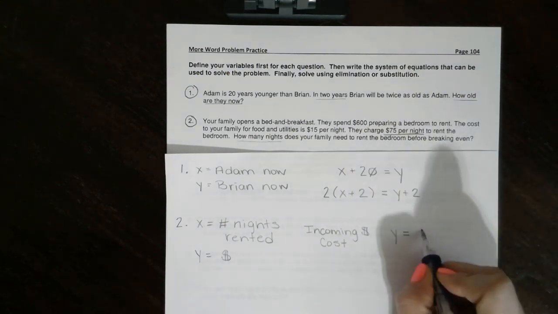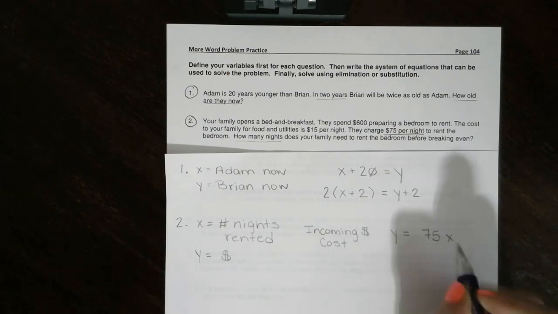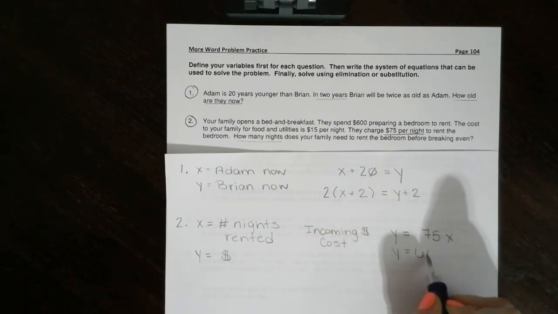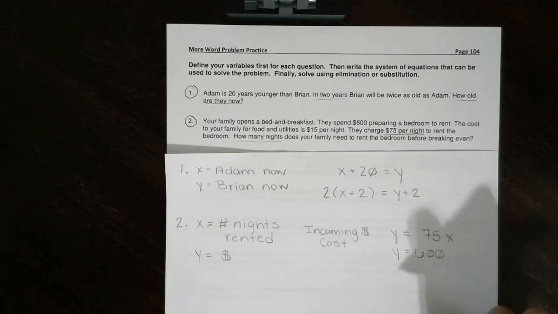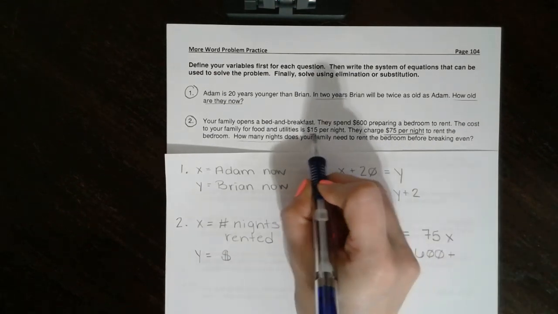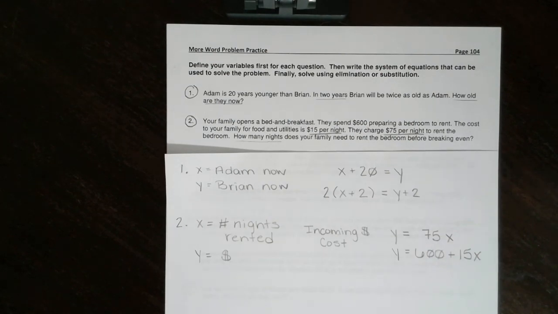That's where we're making money. So $75 for every night. My cost equation, well, I already dished out $600 getting the bedroom ready, but then I'm also spending an additional $15 for every night that somebody's there.